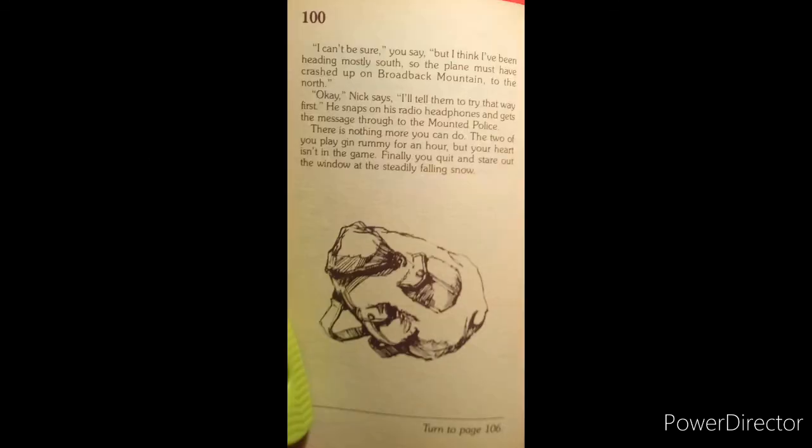I can't be sure, you say, but I think I've been heading mostly south, so the plane must have crashed in the Broadback Mountain to the north. Okay, says Nick. I'll tell them to try that way first. He snaps on his radio headphones and gets the message through to the mountain police.